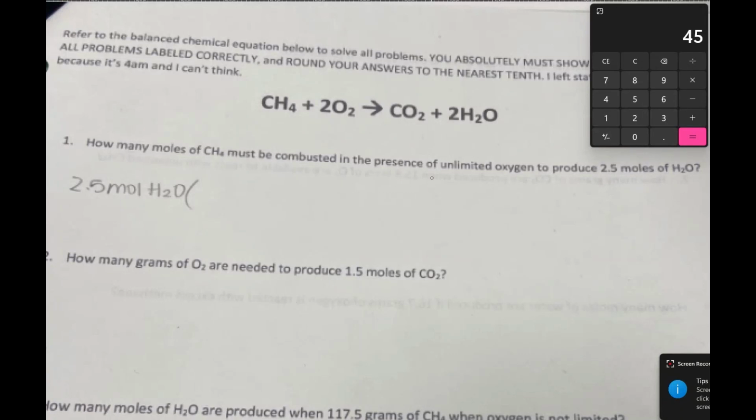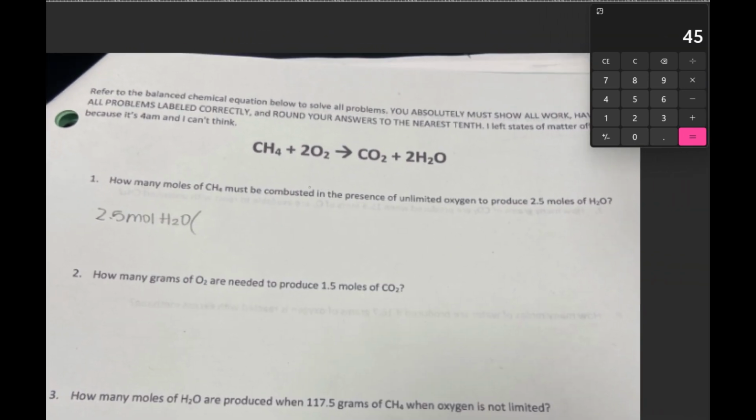Today, children, we're going to learn how to do stoichiometry. And stoichiometry is something that a lot of people struggle with, especially because of math. In this question, number 1: how many moles of CH4 must be combusted in the presence of unlimited oxygen to produce 2.5 moles of H2O?